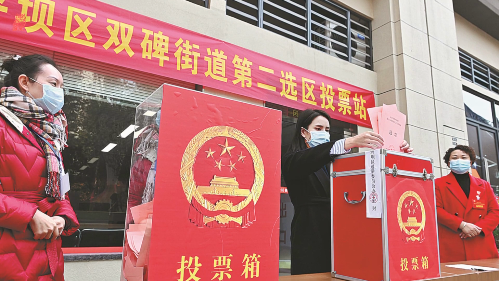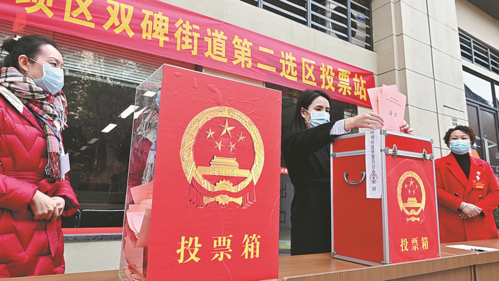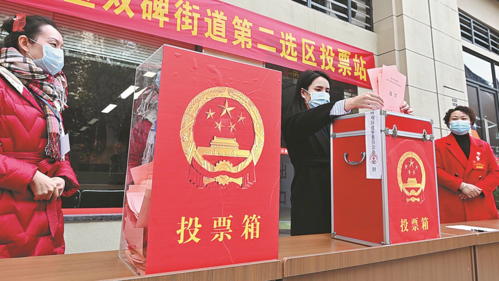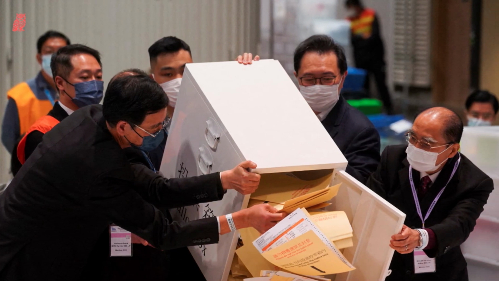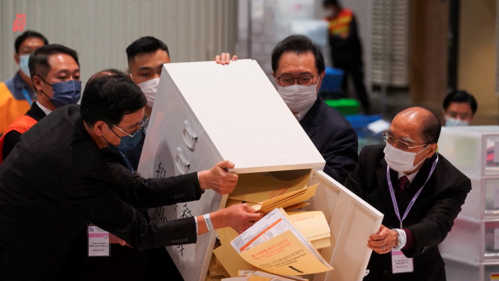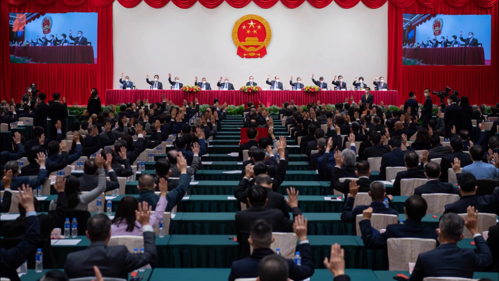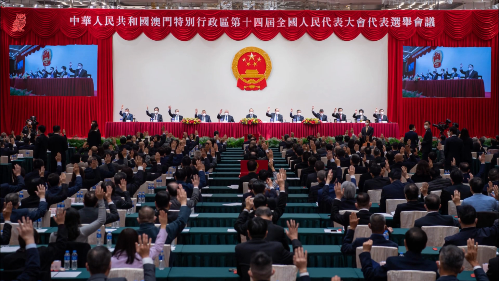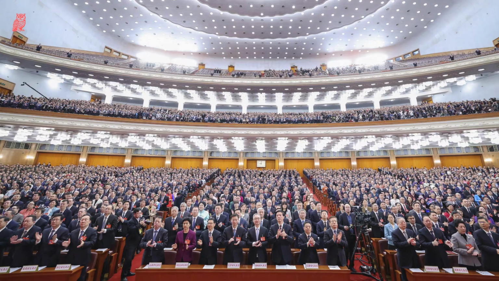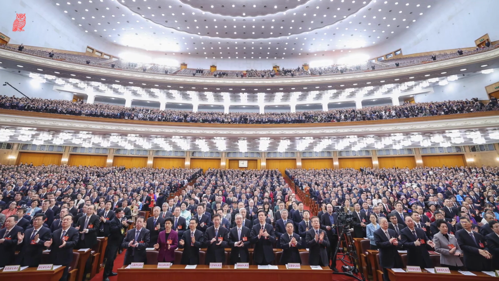Direct elections, where citizens vote directly, are only held at the village and town levels. Beyond that, indirect elections take place, meaning that local congresses elect representatives for the next level up. For instance, district congresses elect representatives to the provincial congresses, which in turn elect representatives to the National People's Congress.